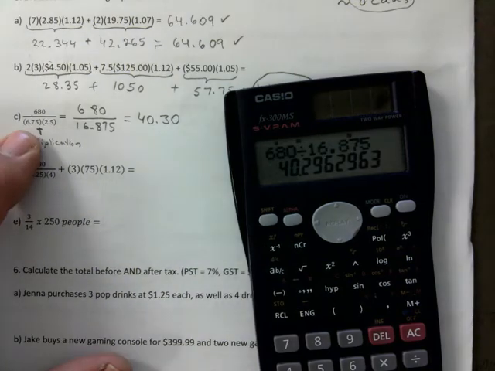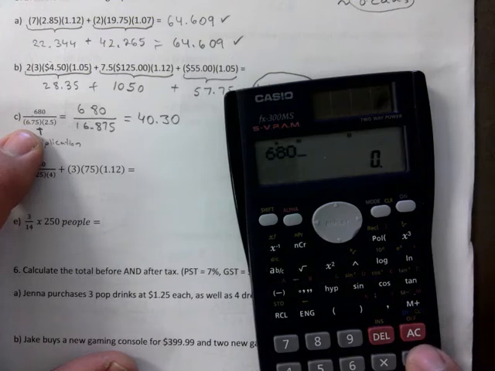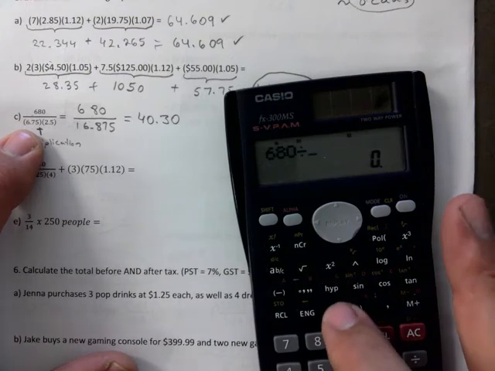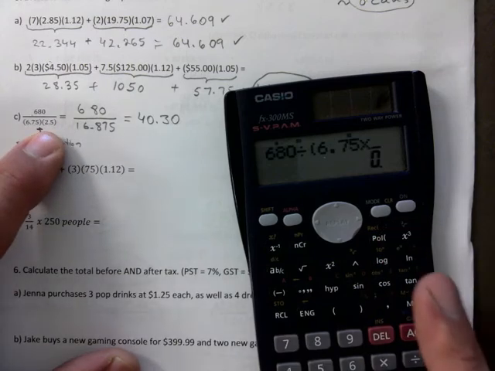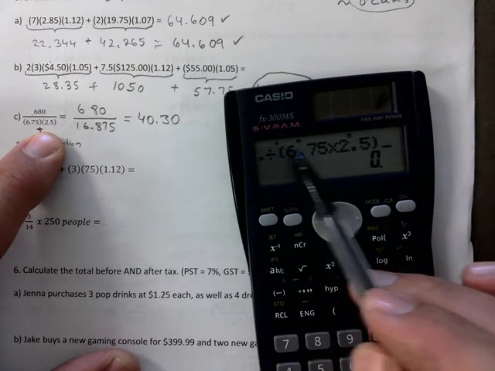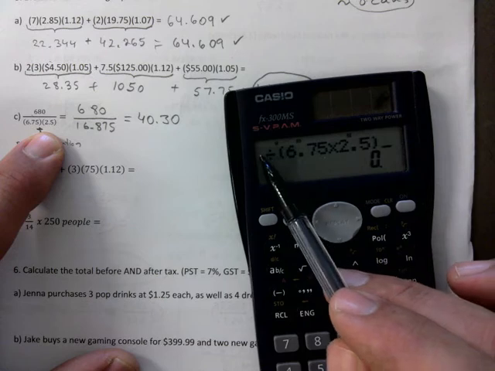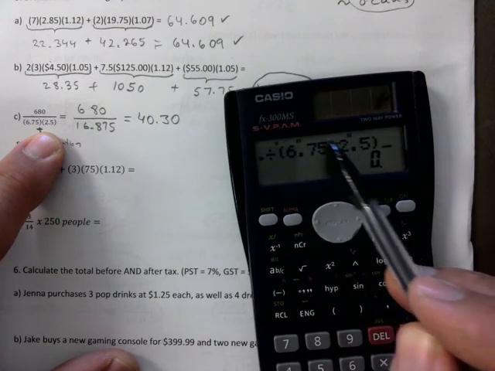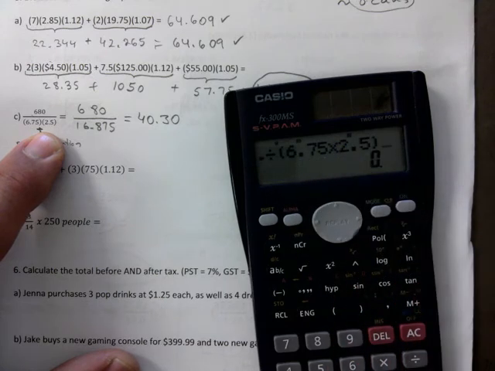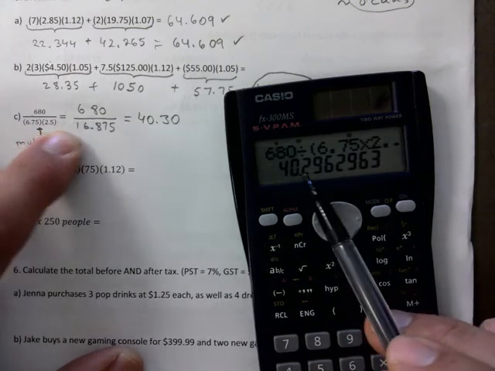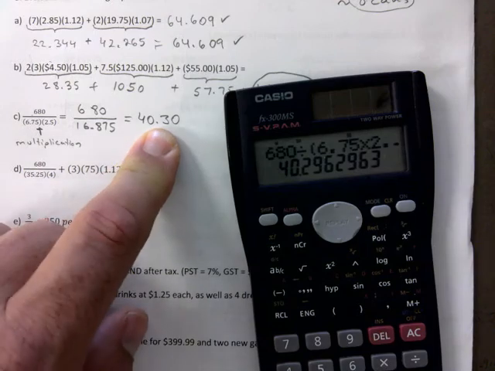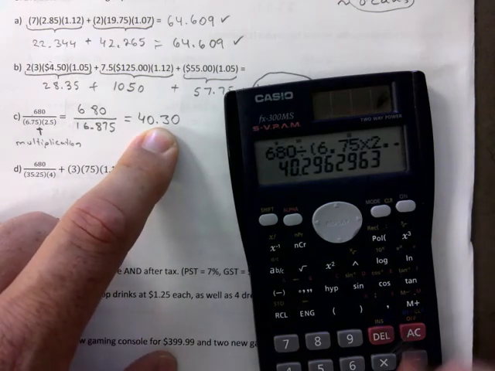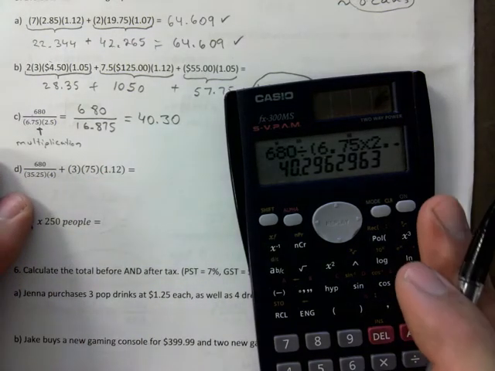So if you have brackets, watch this, guys. If you are good with brackets, you could have gone 680 divided by, I introduce the bracket and I go 6.75 times 2.5. If you do the brackets, it's going to go 680 divided by whatever the denominator is when you multiply it out. So then you actually do get that answer. So if you're good with brackets, if you have a calculator that does have them, use them, right?